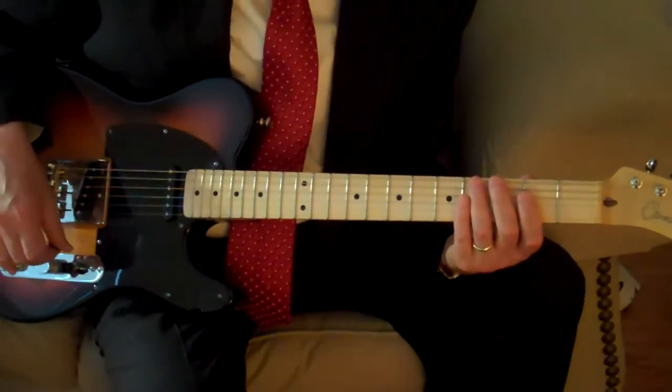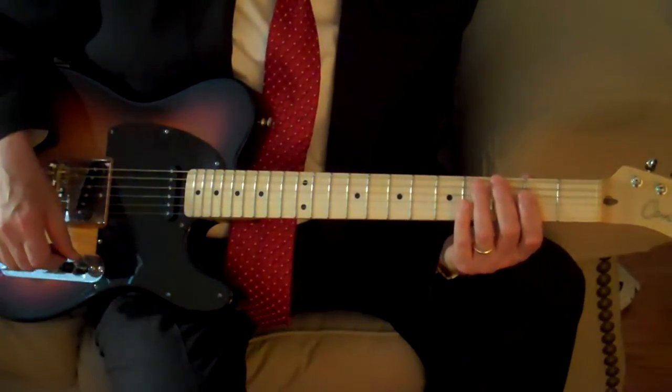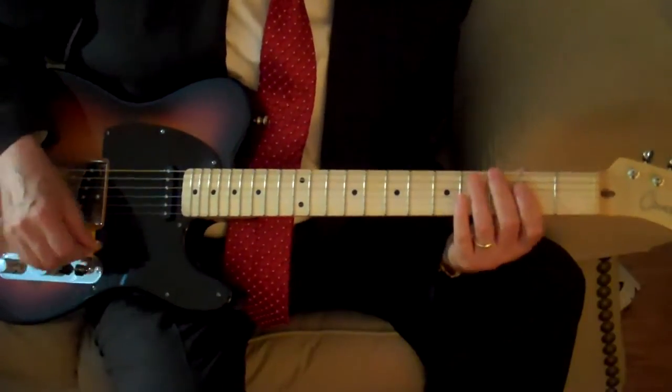And so the thing to do now would be to run those up and down a few times, do our playing melody with arpeggio kind of thing a little bit.